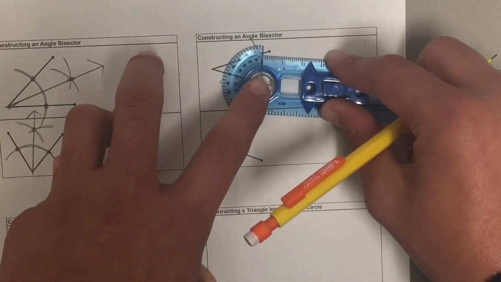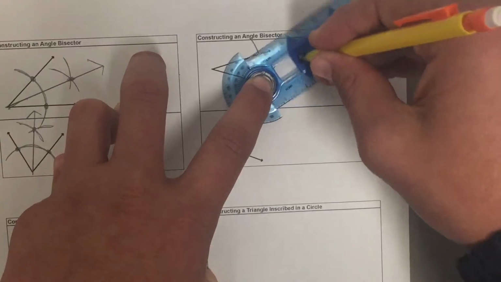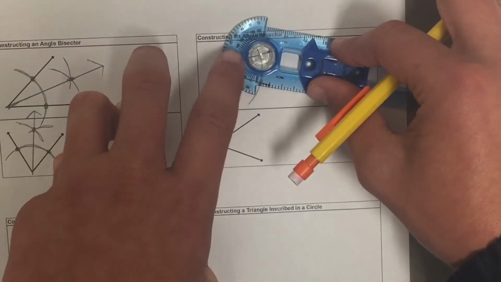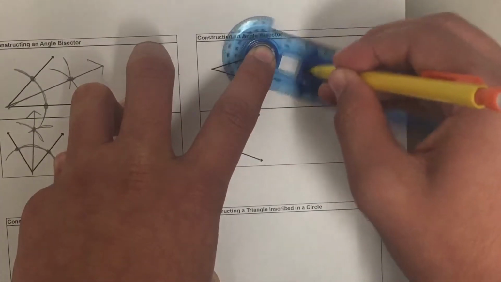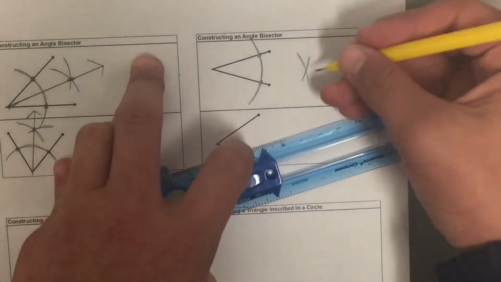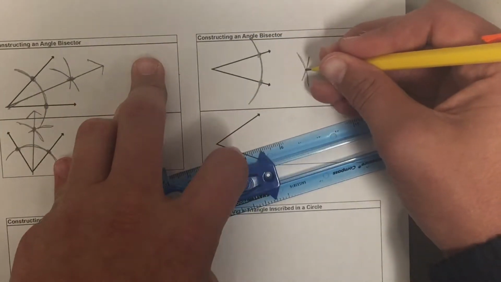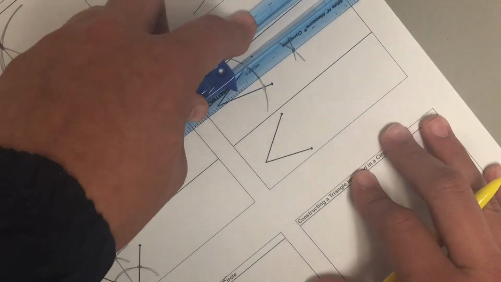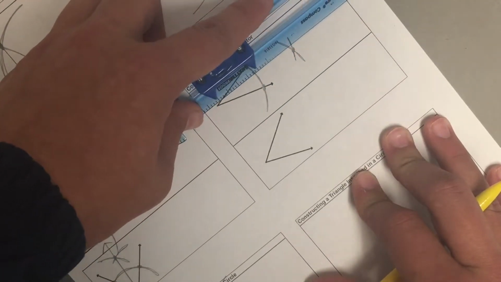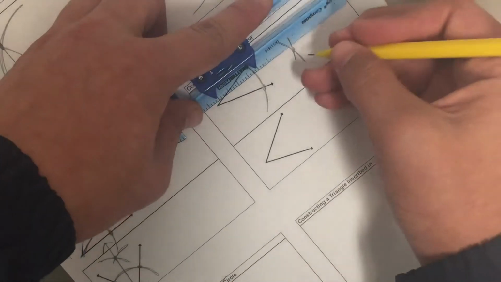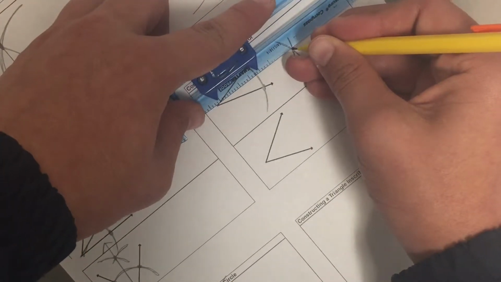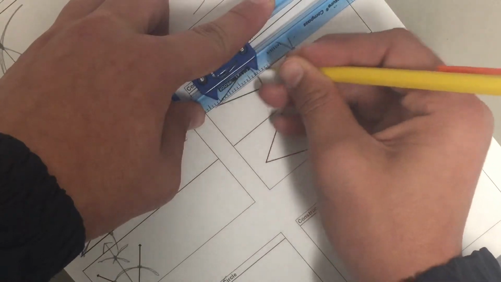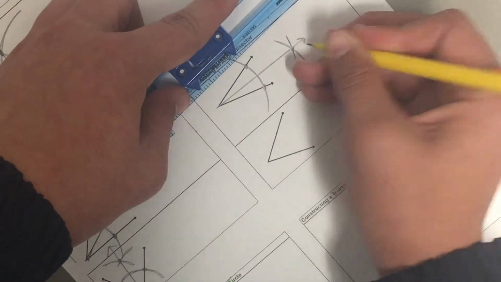And so then you're going to go to these 2 points and make another arc right there, and another arc right there, and then you're going to put a point where those two arcs cross, and set your compass to where it will go through the point back right there, and then you construct an angle bisector.